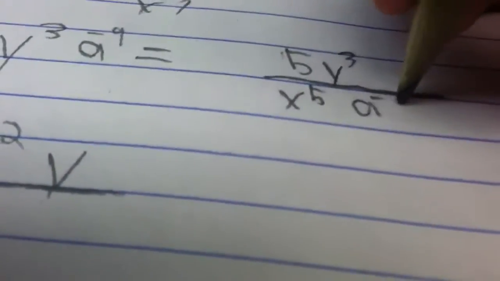Next, x to the negative 5th goes on the bottom, so that's x to the 5th on the bottom. We got y to the 3rd, so that's 5y to the 3rd. And then we got a to the negative 9th, so that's going to be a to the negative 9th right there. Hope this helps. And this is our last problem of the day.